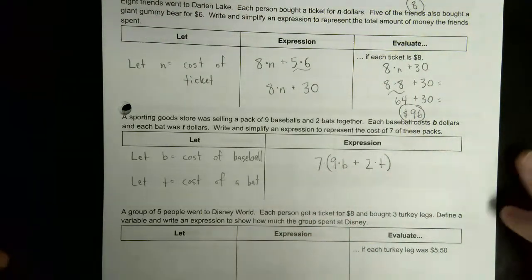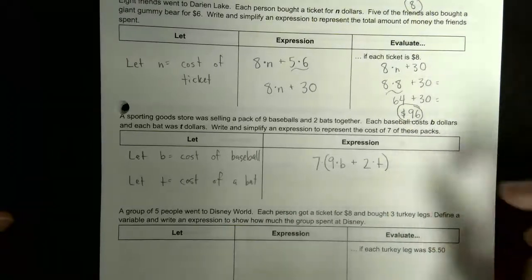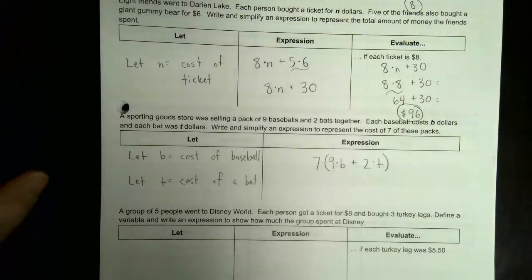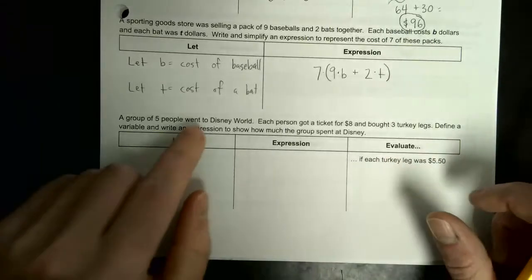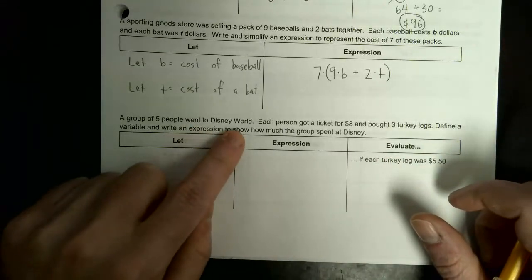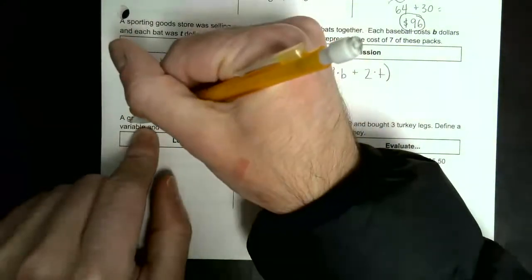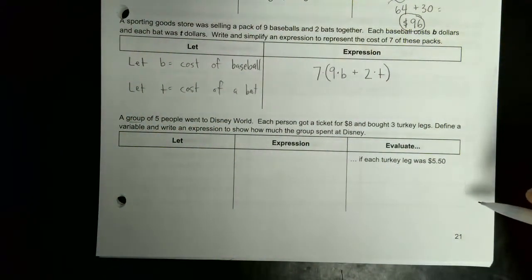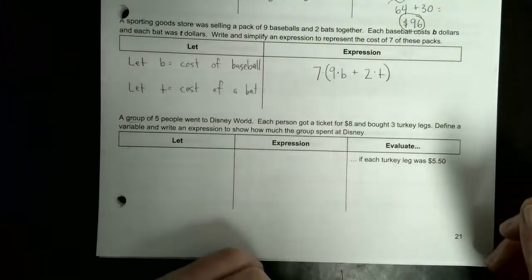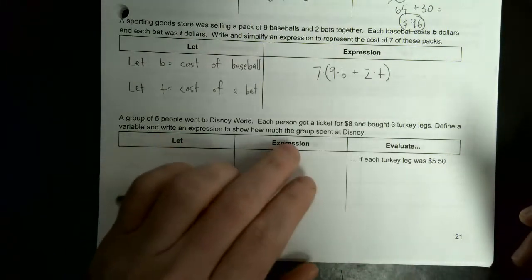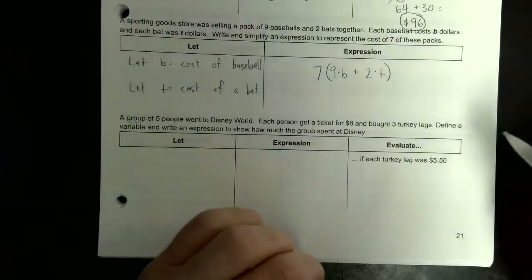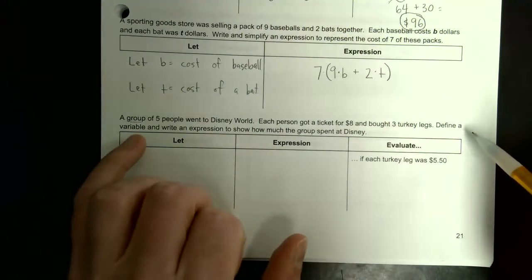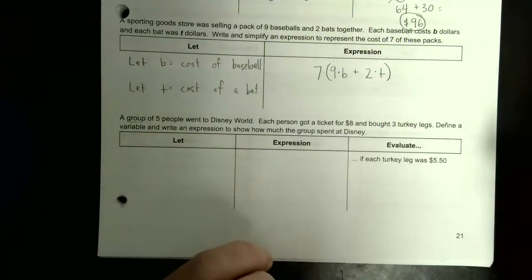Parentheses oftentimes will show groups. So you'll be seeing this a few more times in the unit, using parentheses to show groups. Actually, we'll be seeing it in this next one. So we got a group of 5 people went to Disney World. Again, when I see that word group, I'm thinking I might have to use parentheses, when we're thinking about a group or a pack or a collection of something. Each person got a ticket for $8 and bought 3 turkey legs, which are a popular item at Disney World. Define a variable and write an expression to show how much the group spent.